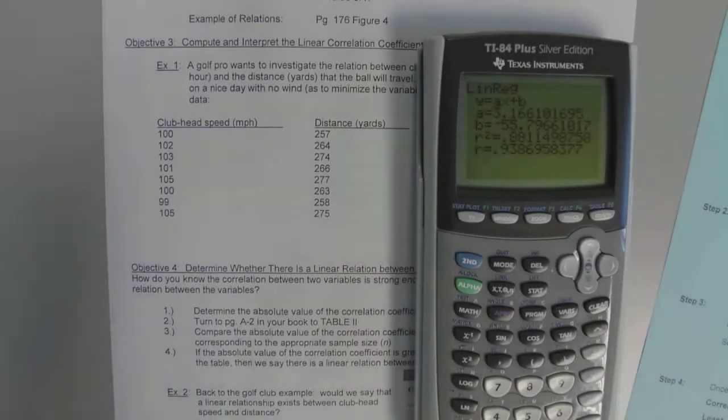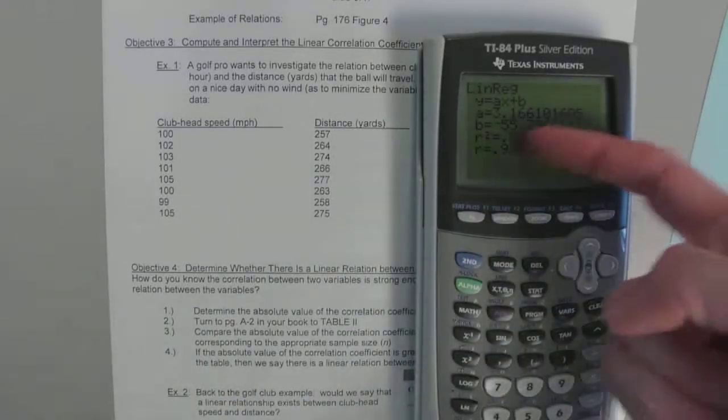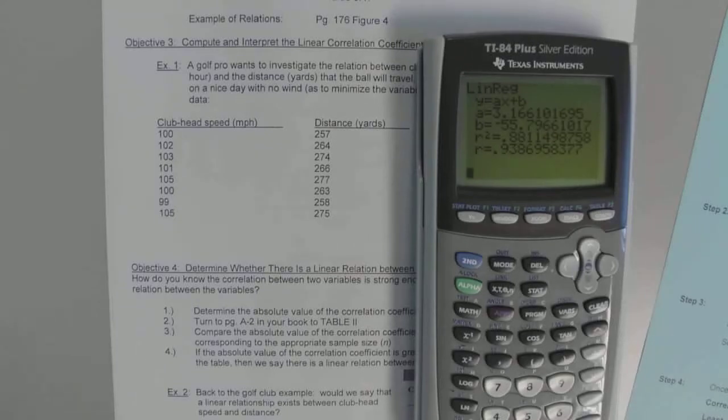You'll hit enter. And depending on whether your calculator's been used for this or not, you might have different results. So I have A, B, R squared, R, but if you have a newer calculator or this calculator hasn't been used for linear regression, you might just have A and B, correct? Okay? So everybody should have y equals ax plus b, and A and B, but not all of us have this R squared. So what we need to do is turn on our diagnostic.